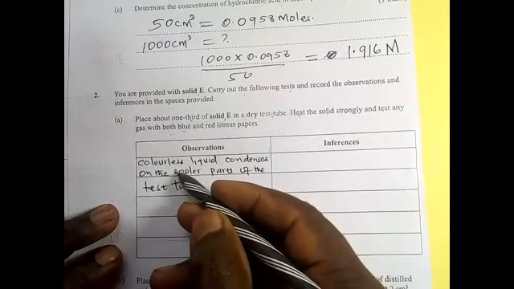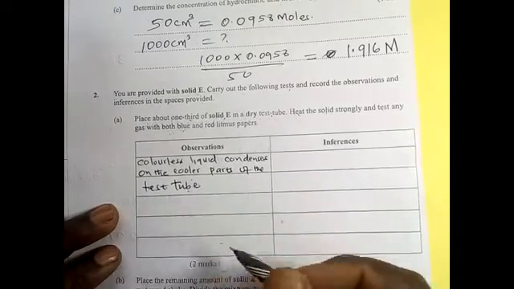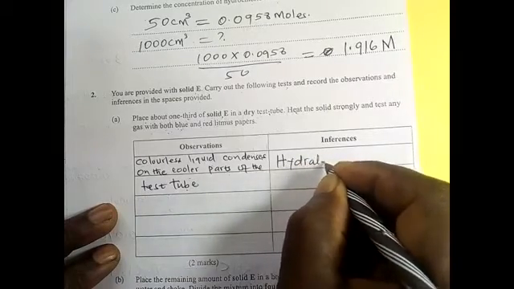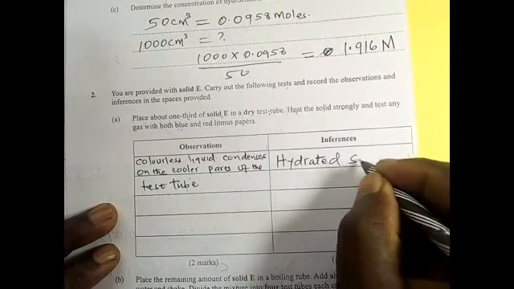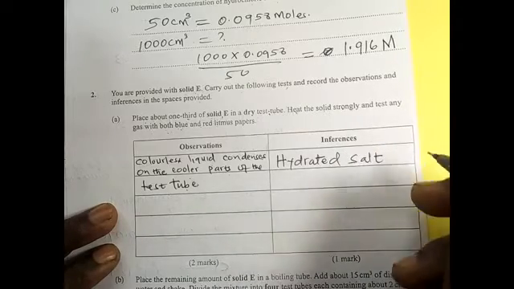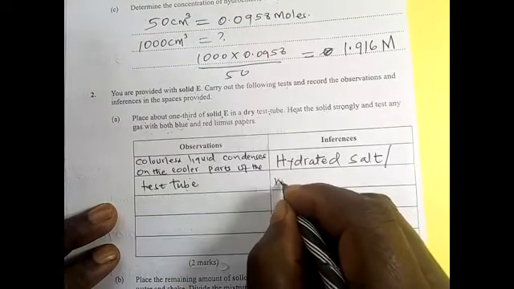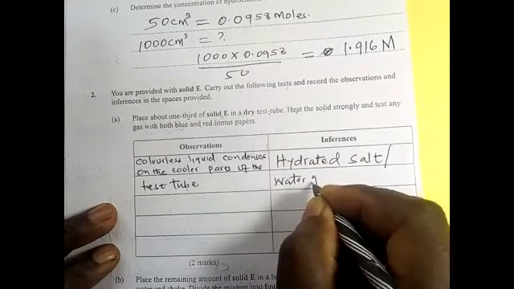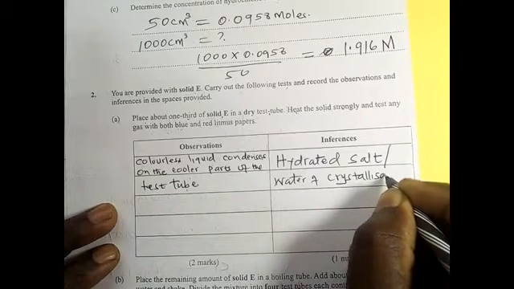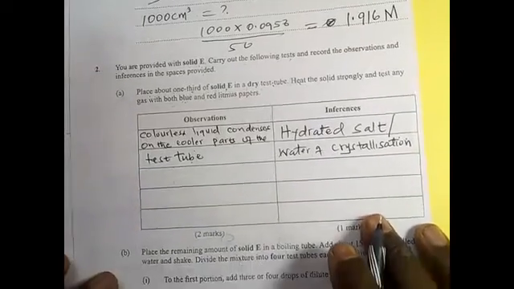So if a colorless liquid condenses on the cooler parts of the test tube, it confirms that there is a hydrated salt. There is a salt which contains water of crystallization. So you can also say water of crystallization. That salt contains water of crystallization.